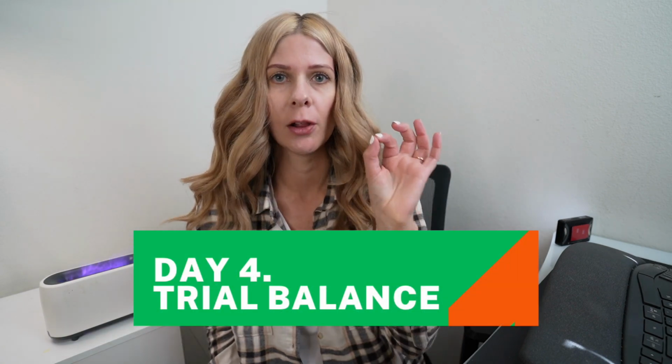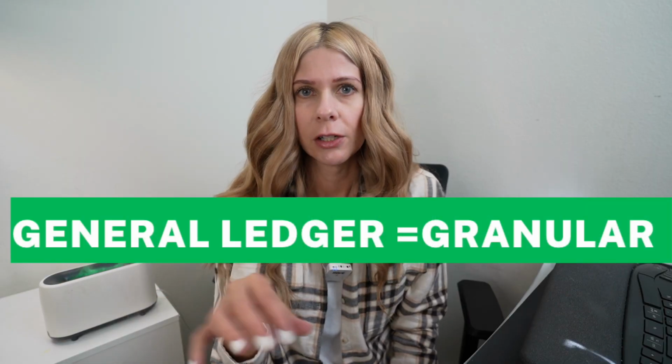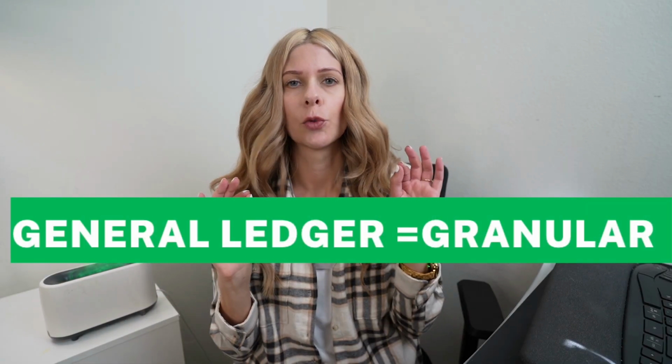Today is day 4 and we're going to talk about the trial balance. And before we get into the granular details of the trial balance, I want to introduce you to the general ledger. And make sure you have your flashcards and your pen handy because you're going to want to take notes. So when I say general ledger, I want you to think granular, G and G, general ledger, granular. It is granular details that end up rolling into the trial balance.